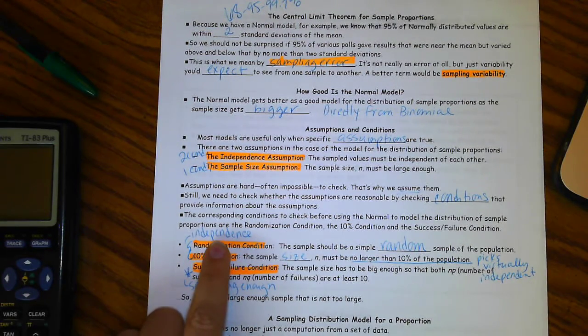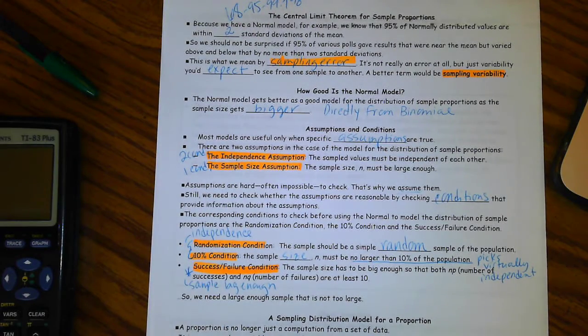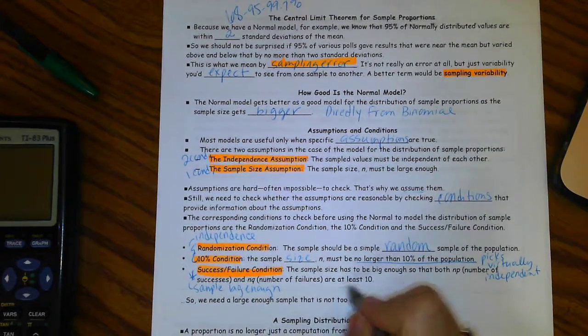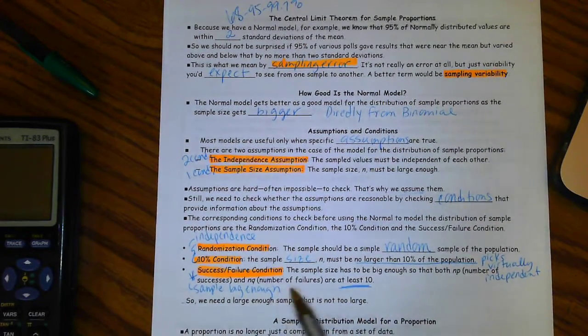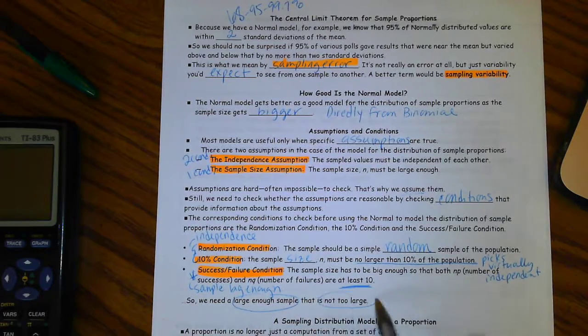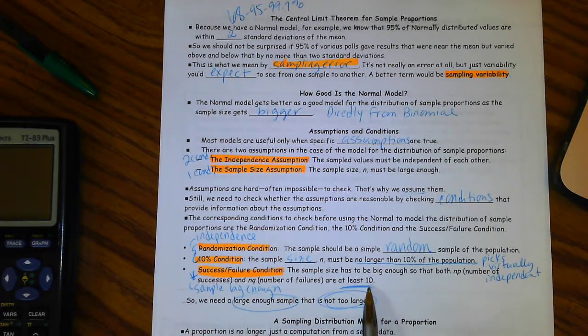And remember, we need independence. If your sample size is more than 10% of your population, then we have a violation of independence, and therefore we don't necessarily have an independent sample. And we have to have independence to use that normal model. The last condition is the success-failure condition. This is exactly the same as the binomial model. The sample size has to be big enough so that np, number of successes, and nq, number of failures, are both at least 10. That's the same as last chapter. So basically, we need a large enough sample, but that is not too large. It needs to have at least 10 successes and failures, but it needs to be smaller than 10% of the population.